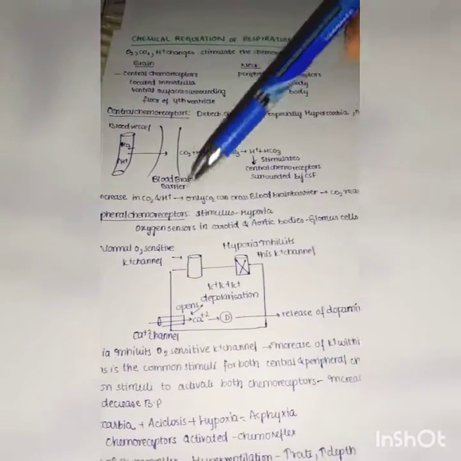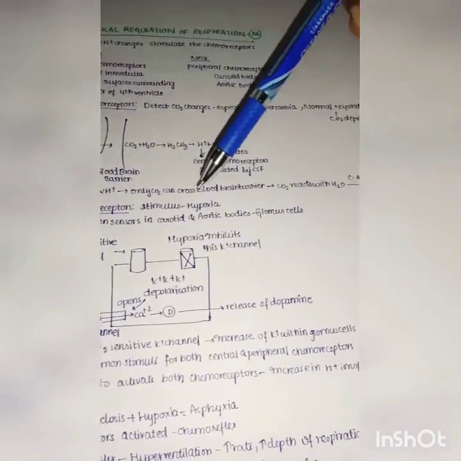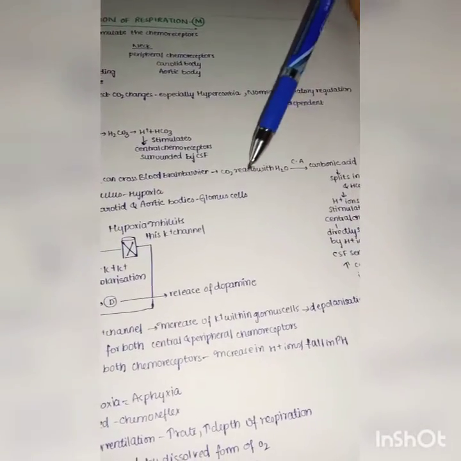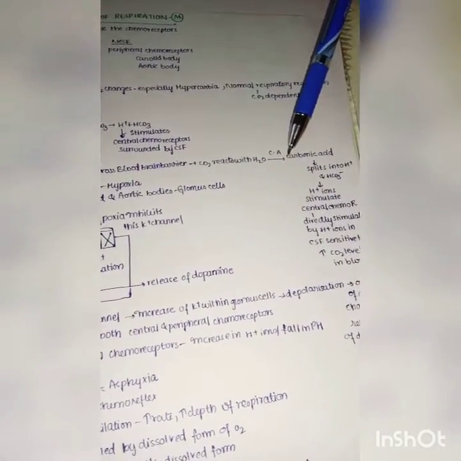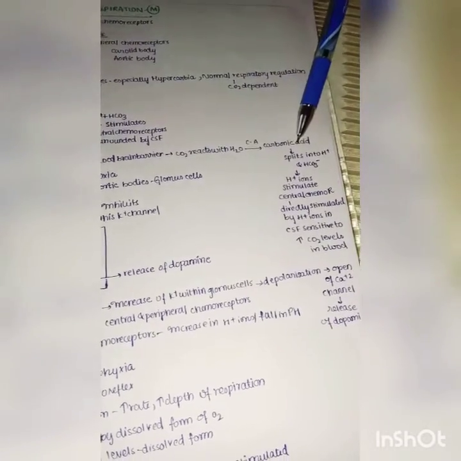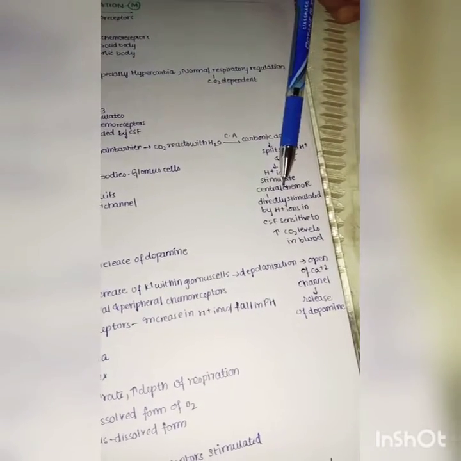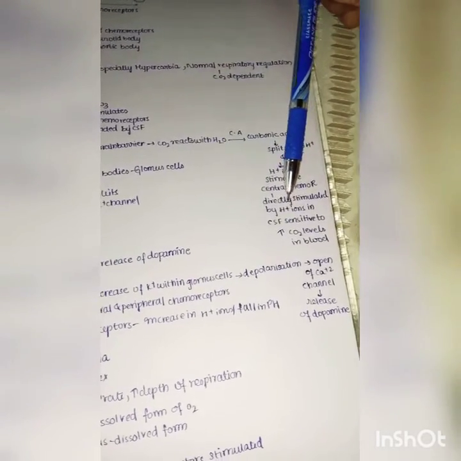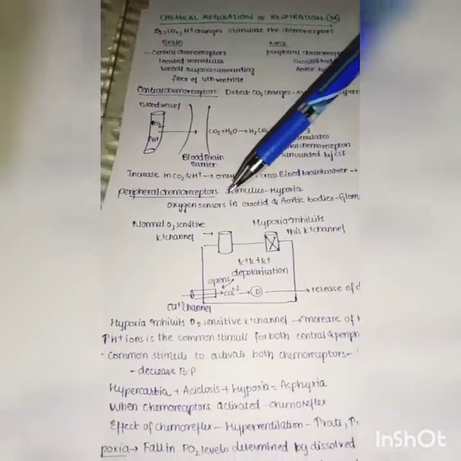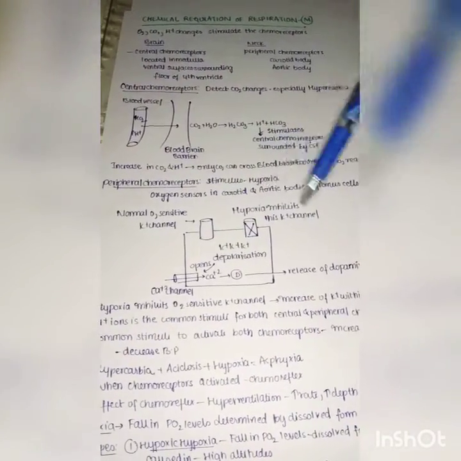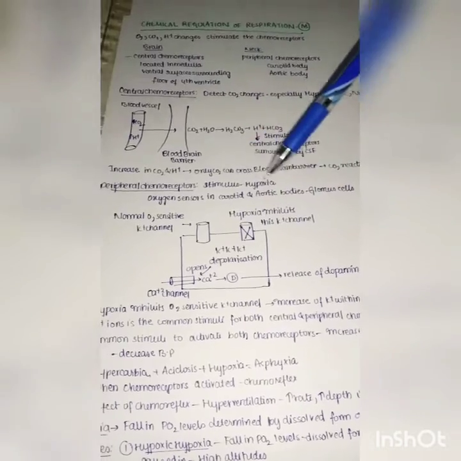With increase in carbon dioxide and H plus ion, only carbon dioxide can cross the blood-brain barrier. Carbon dioxide reacts with water in the presence of carbonic anhydrase to form carbonic acid. This in turn splits into H plus ion and bicarbonate, and this H plus ion stimulates the central chemoreceptors, which are directly stimulated by H plus ions in the cerebrospinal fluid and are sensitive to high carbon dioxide levels in the blood. Next we have the peripheral chemoreceptors, whose main stimulus is hypoxia.